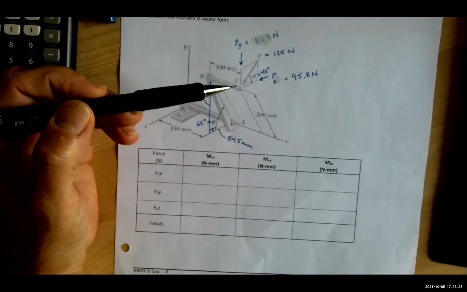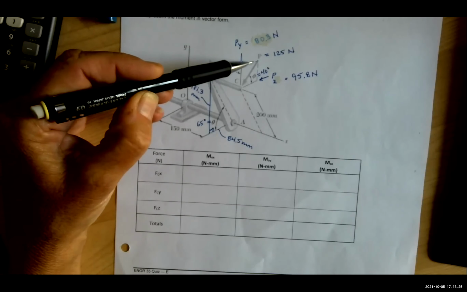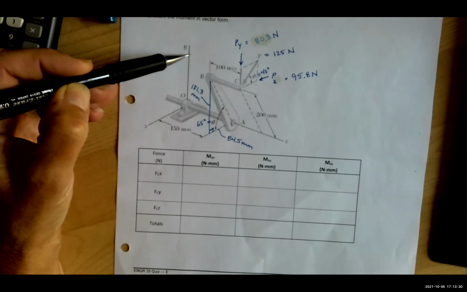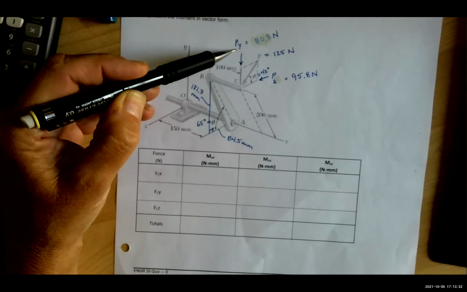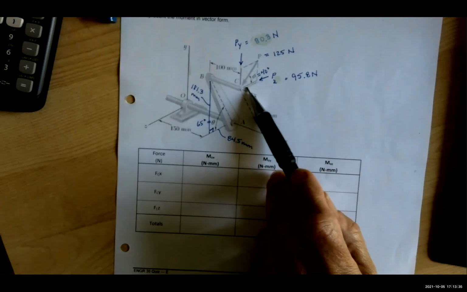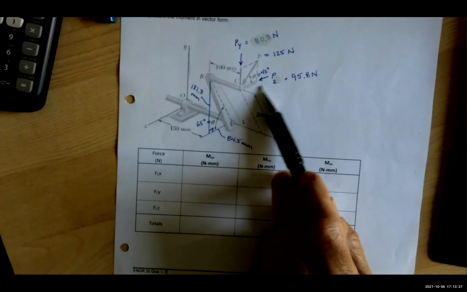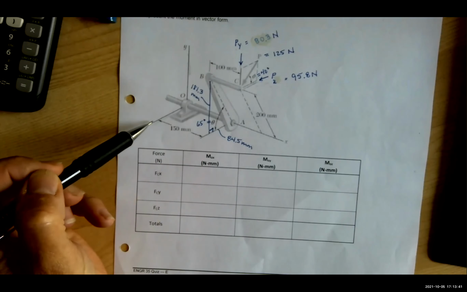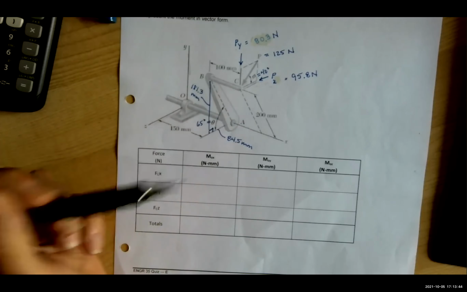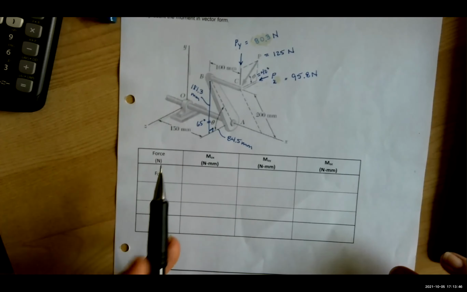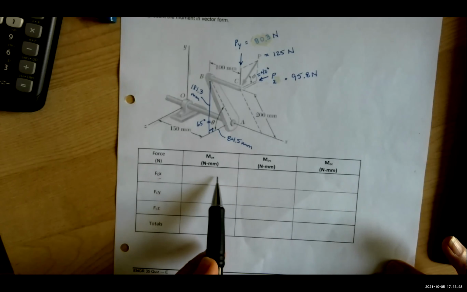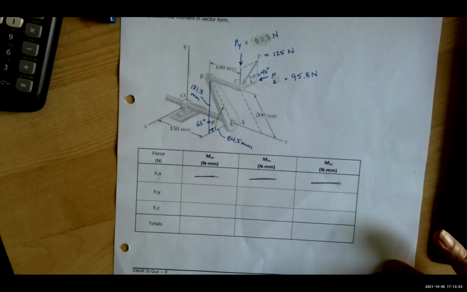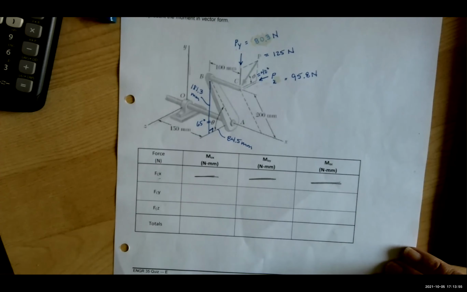Big thing for me that helps is parallel lines. Here is this force P. Its component is right here. This is parallel to the y-axis, so this is PY. Here, this line right here is parallel to the z, so I know it's PZ. And it is in the YZ plane. There is no component in the X. So when I'm trying to find the moment that the X component creates about O, there is no moment because there is no force in the X.